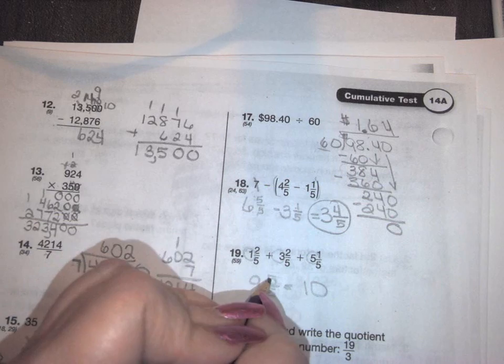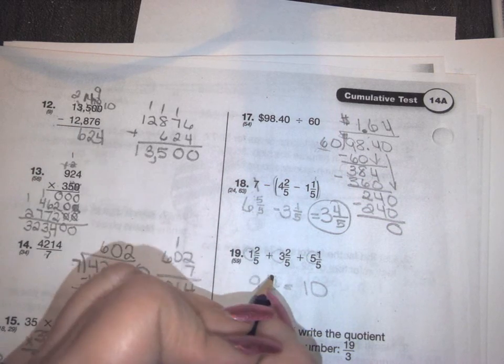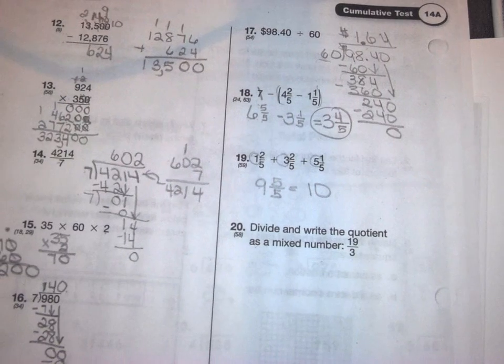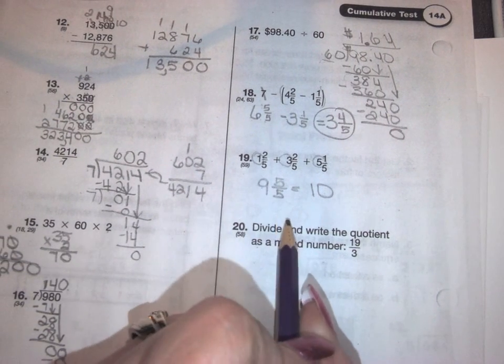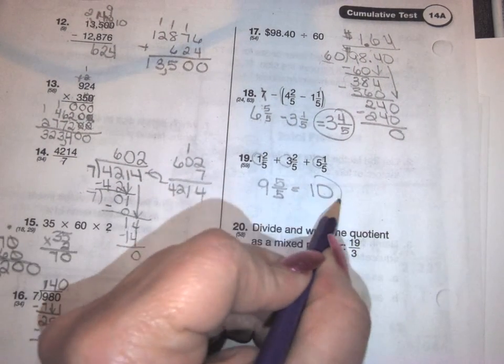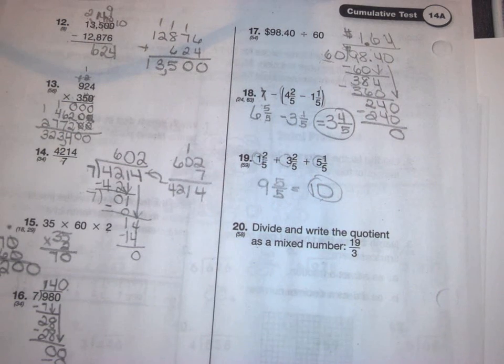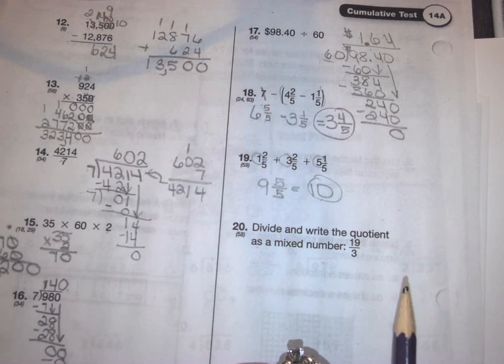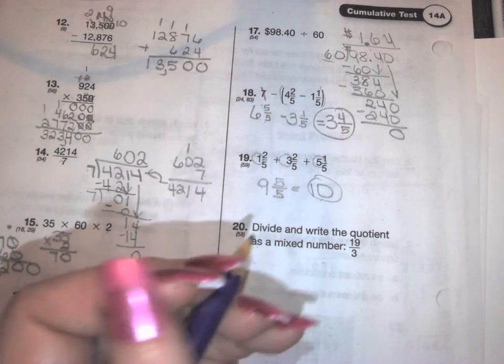Because we know that 5 out of 5 is 1 whole. So we add 1 whole to that 9 and we get 10. Okay, so make sure you write that like that on your test tomorrow. When you do your test, make sure that you've changed this into that. Divide and write the number as a mixed number.